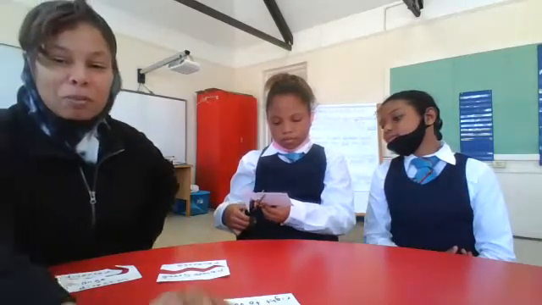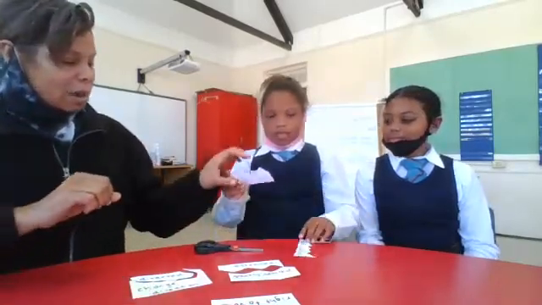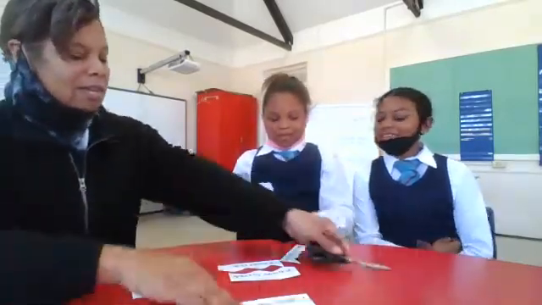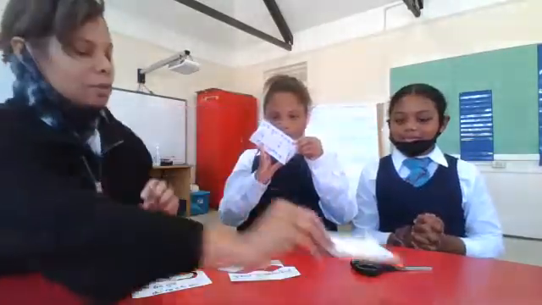So I'm going to press on pause while she's cutting. Okay, so Imani just finished her cut, and then Keese is going to do the last one. Suffrage, which is right to vote.